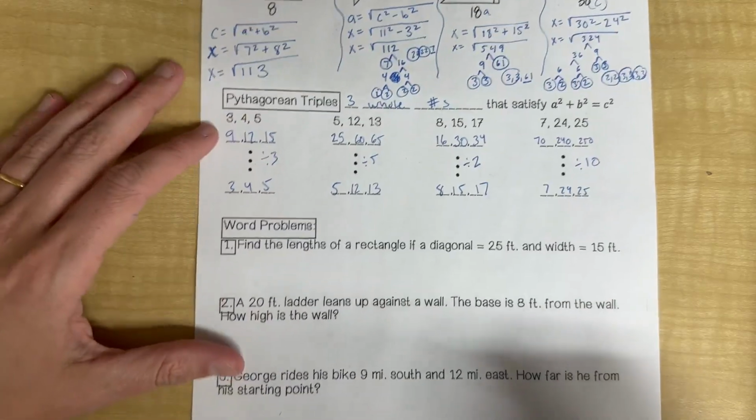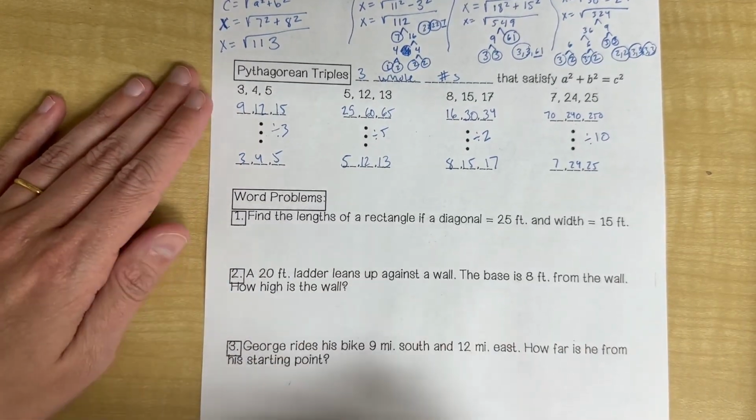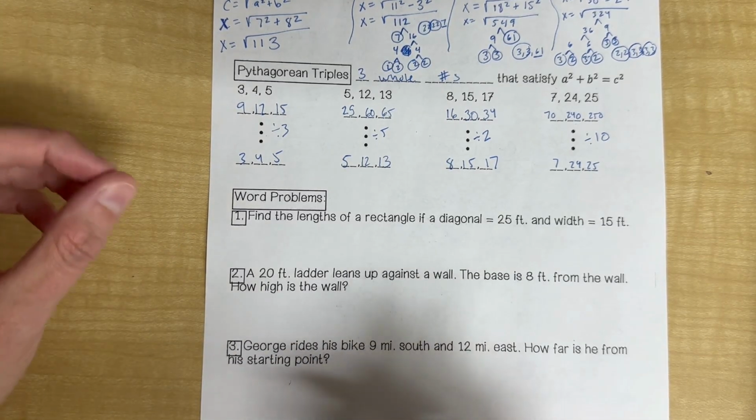All right, last one. Okay. Again, these aren't that long. You could write these out just fine.